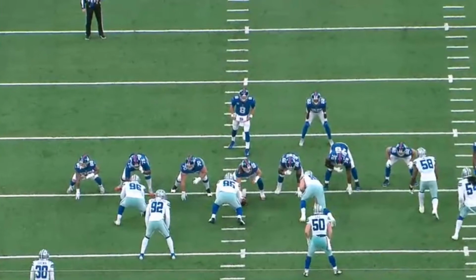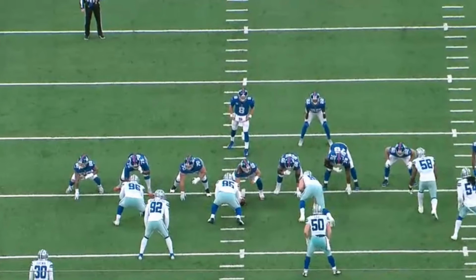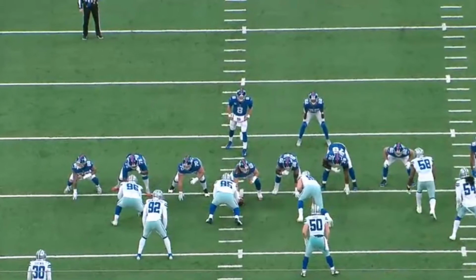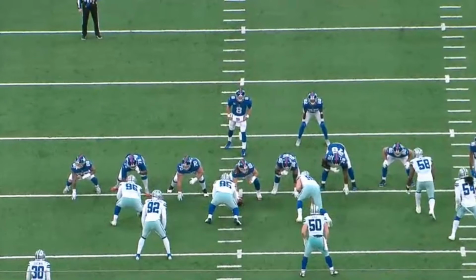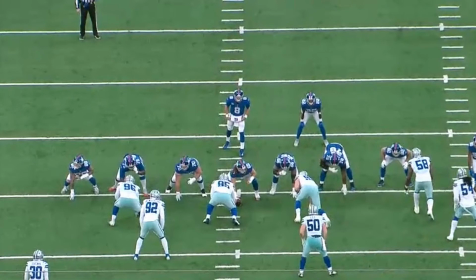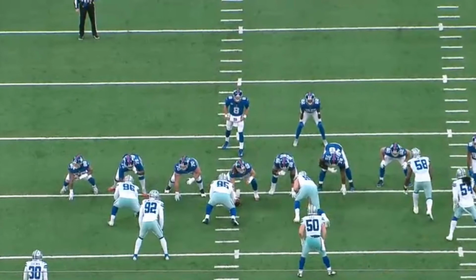Okay, so for the sake of learning, I'm going to leave names out of it, and we're going to go by numbers. So look, 96 is lined up right over top of the tackle on the left hand side, so he's head up. I would say that he is in a 4, and then number 95 is lined up right between the guard and the center.